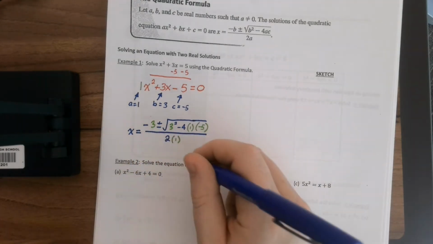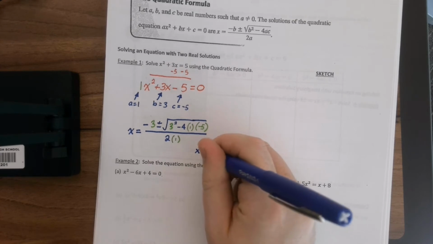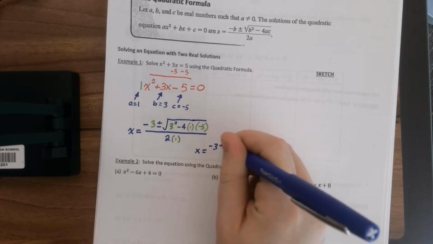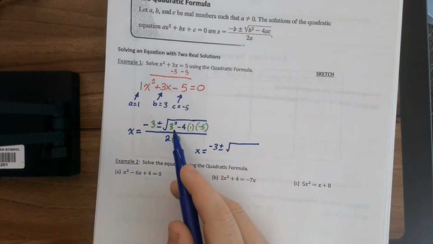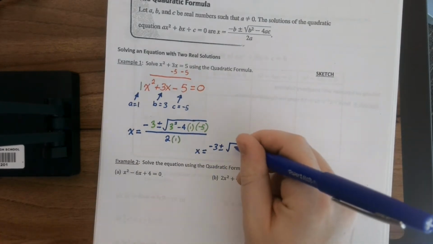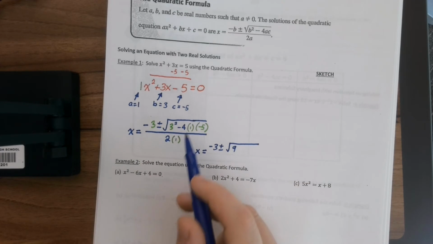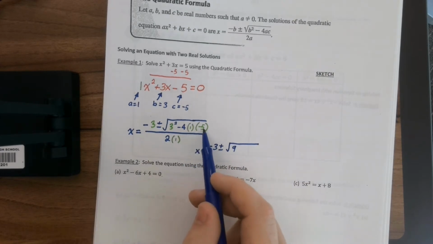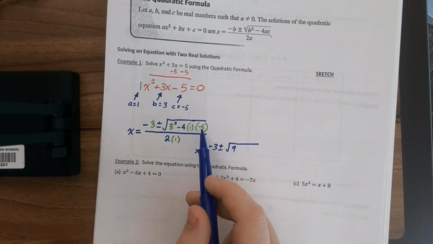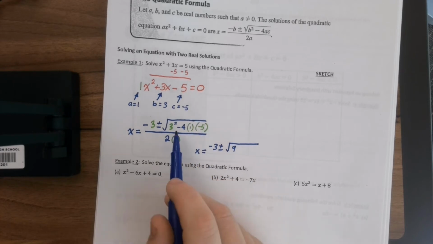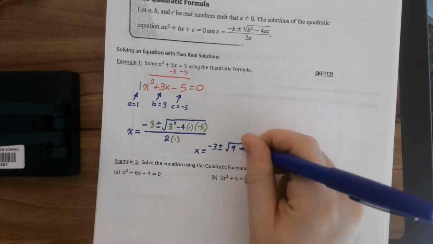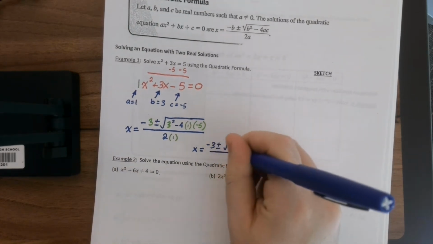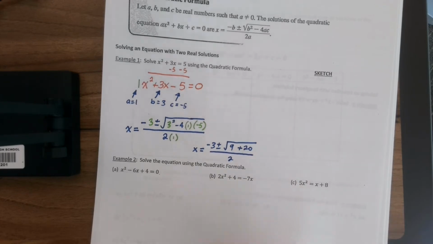Well, we know, for instance, that we're going to have negative 3 plus or minus the square root of, what's 3 squared? Well, that's just 9. And what's 4 times 1 times negative 5? Well, it's just negative 20. So it's 9 minus negative 20, which we can rewrite as 9 plus 20, because it's minus a negative. And 2 times 1 is 2.